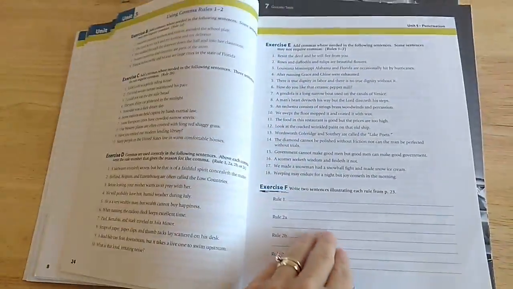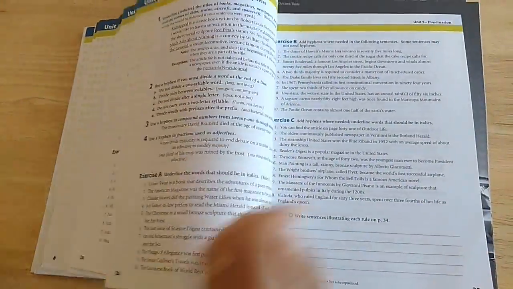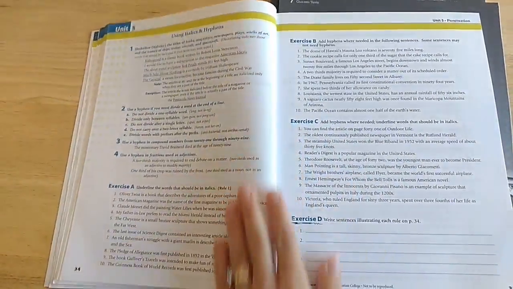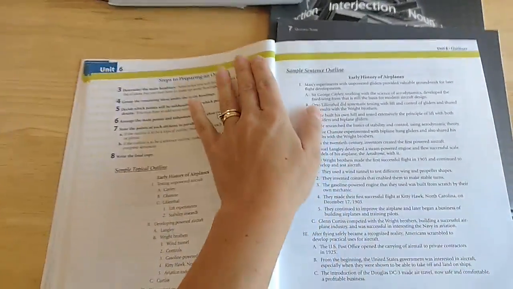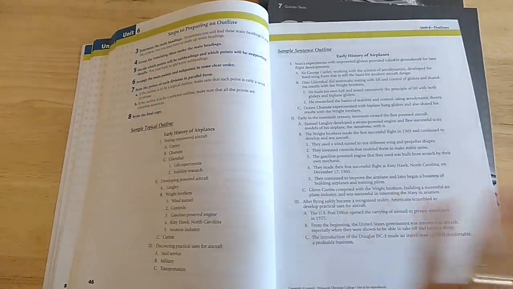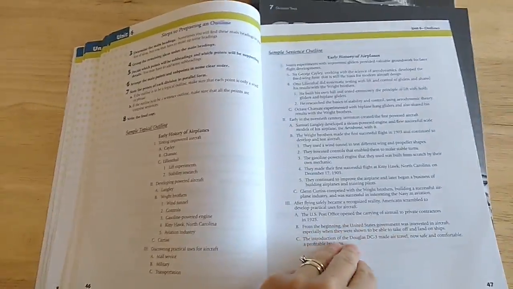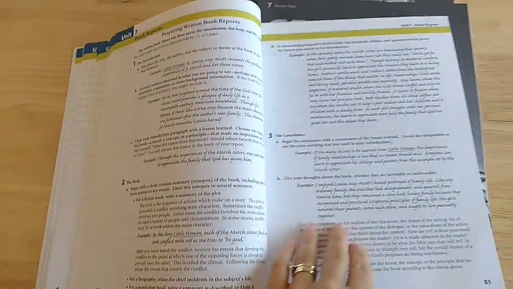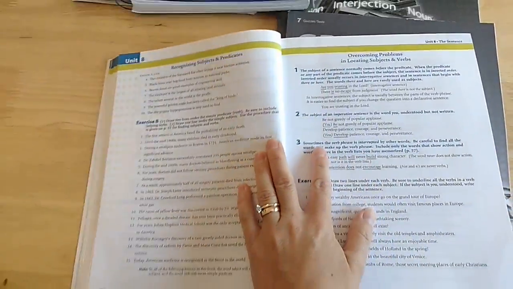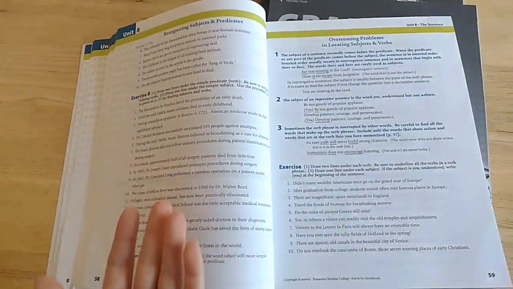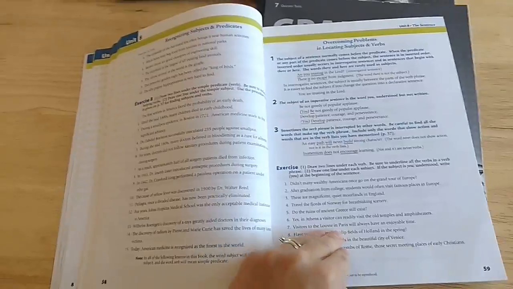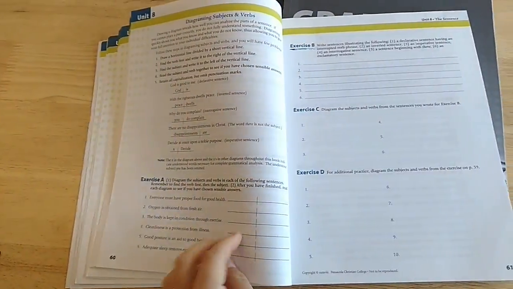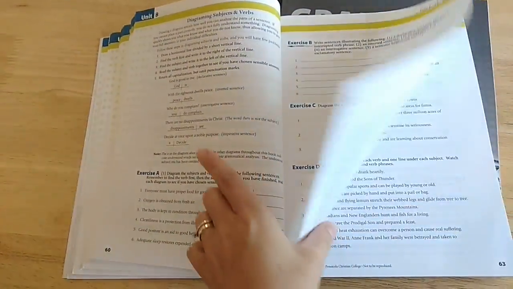Alright, now I'm just flipping through some extra pages here, a few at a time. So basically what I'm doing right now is I'm just showing you that the color scheme is the same. Doesn't look like there's any pictures in here. It looks to be about the same layout. The child reads it and does some exercises, some writing assignments, some diagramming.